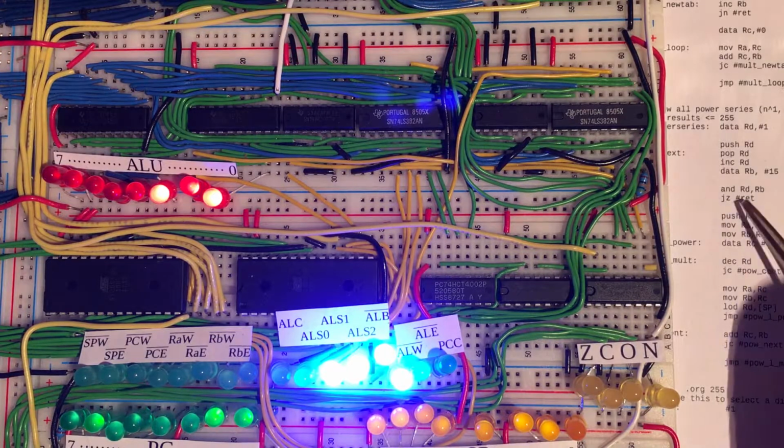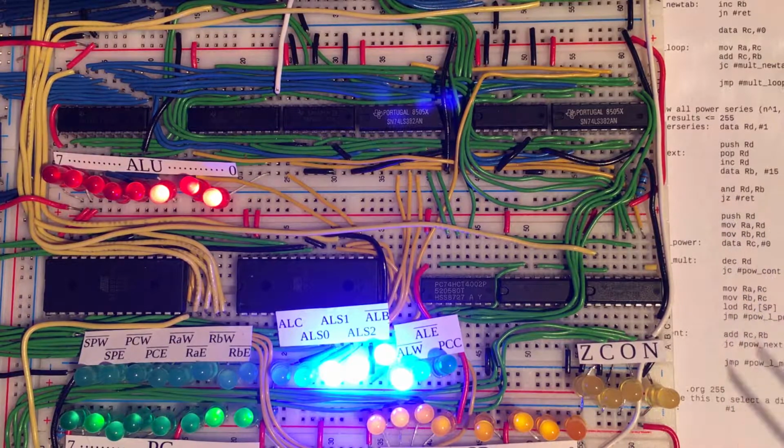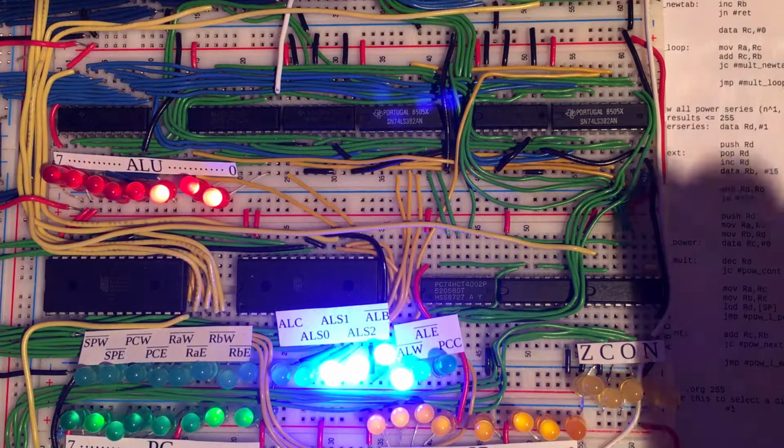So now we're about to execute this AND instruction. And so here we're going to take an AND, this is a bitwise AND, of the contents of the D register and the contents of the B register. And we're going to write the result in the D register. Now you can't see it right now, but the D register contains that value of 7, which we calculated a moment ago.